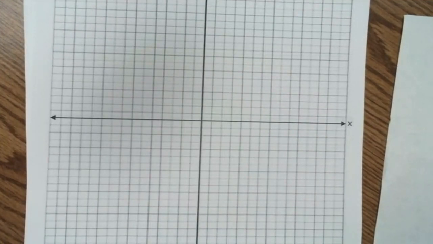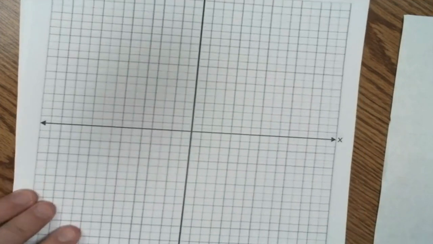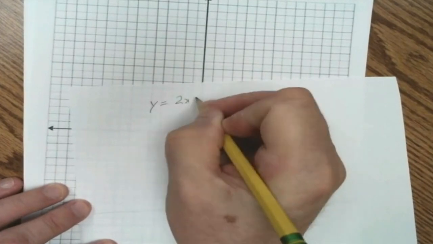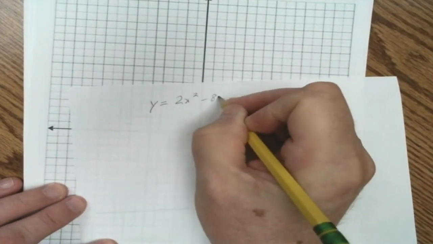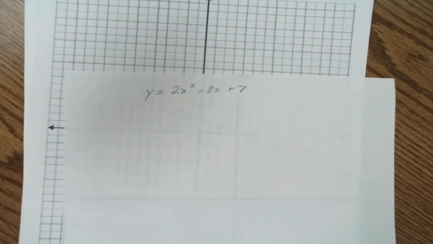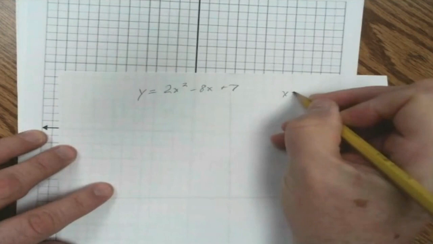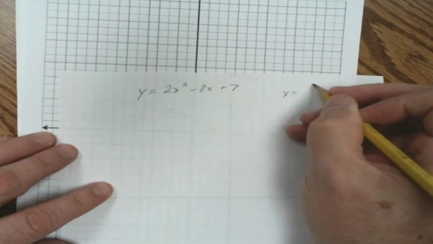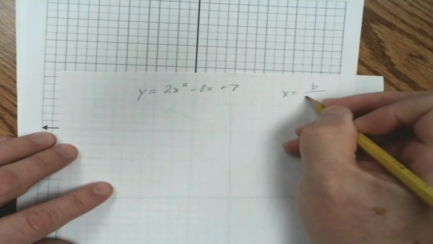So graphing a parabola, which is a quadratic equation, right? It's an x squared. I'll use the back of this one as our scratch paper. y equals 2x squared minus 8x plus 7. And we're like, wow, graphing that. Well, first we want to find what the vertex is. Remember that? The negative b over 2a. That would be the line of symmetry, which is the x coordinate of the vertex.